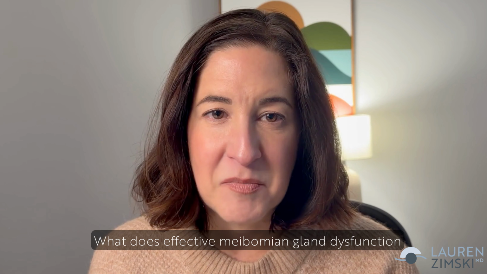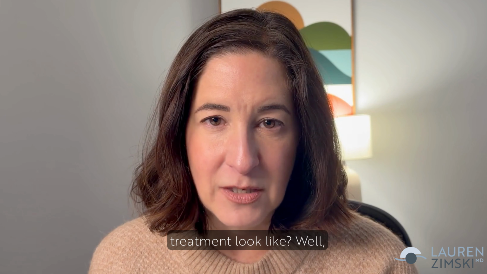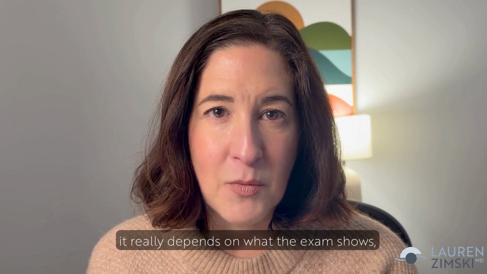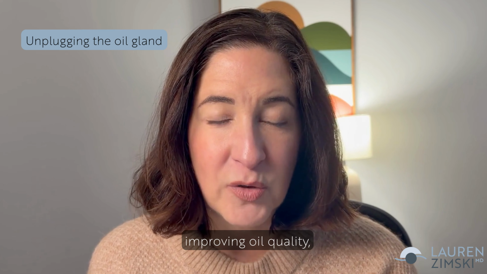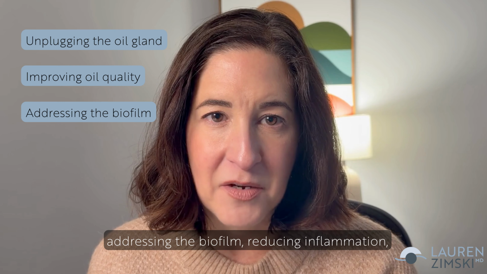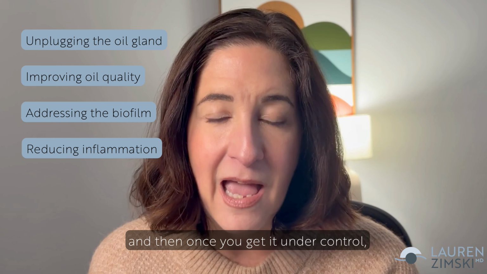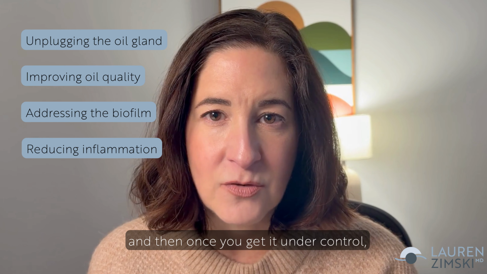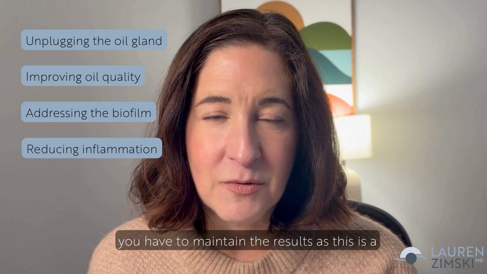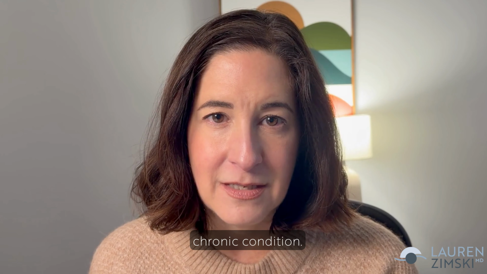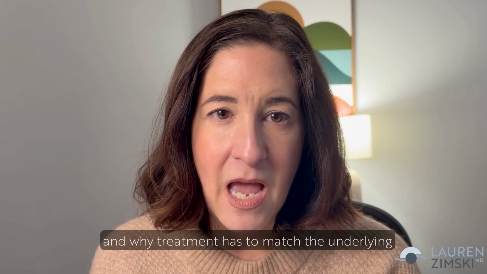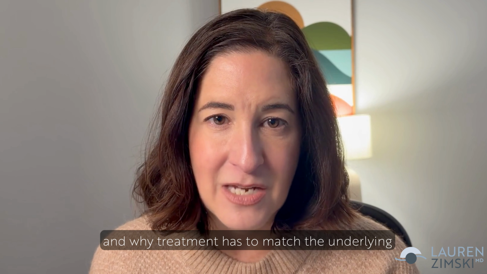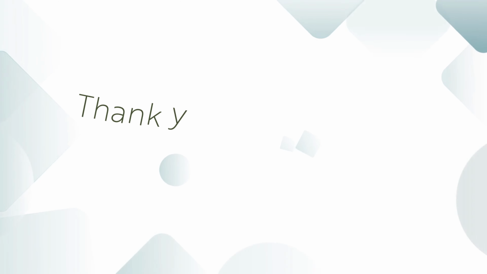What does effective meibomian gland dysfunction treatment look like? Well, it really depends on what the exam shows, but most commonly, unplugging oil glands, improving oil quality, addressing the biofilm, reducing inflammation. And then once you get it under control, you have to maintain the results as this is a chronic condition. This is why the right diagnosis always comes first and why treatment has to match the underlying cause.